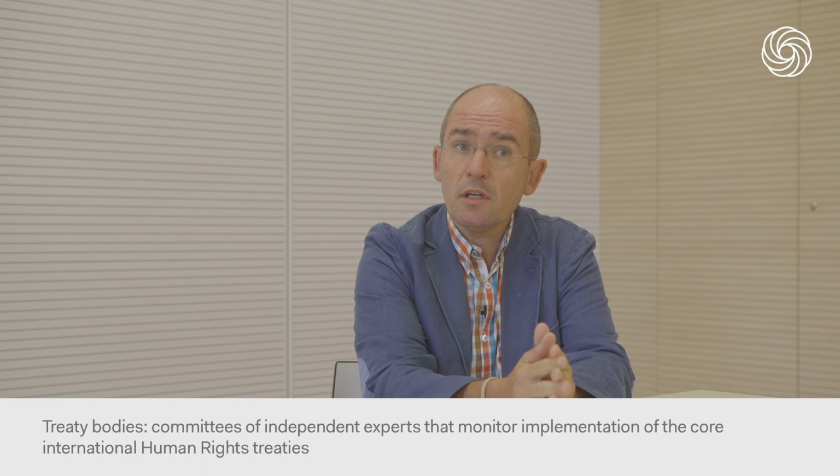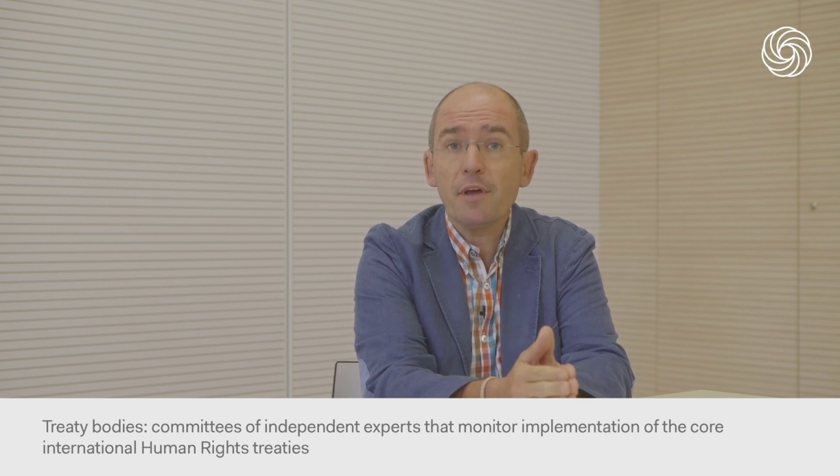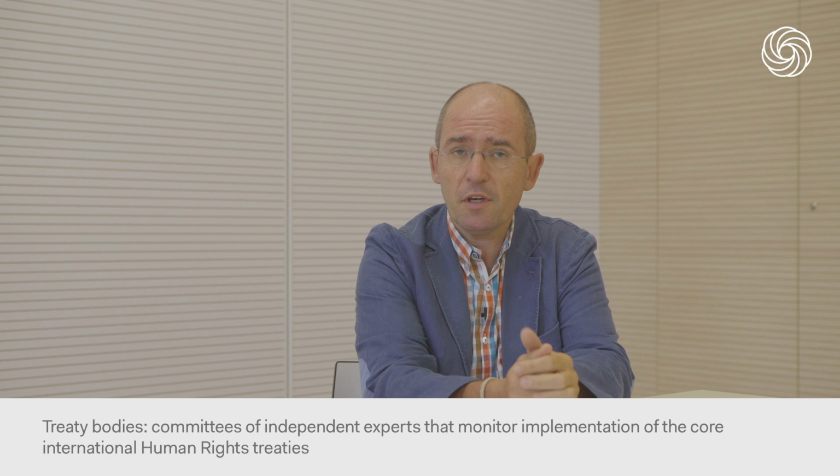These legal frames create mechanisms, create bodies for the promotion and protection of human rights. First of all, the so-called treaty bodies. These treaty bodies, also known as committees, are created by the specific conventions, by the specific treaties. We have the Human Rights Committee, the UN Committee on Economic, Social, and Cultural Rights, the UN Committee Against Torture. So there are a number of committees with specific functions in the area of protection and promotion of human rights.